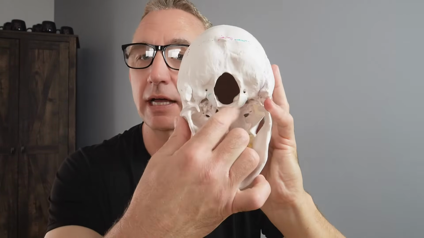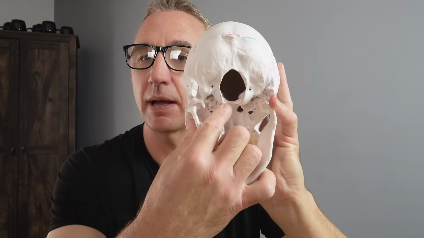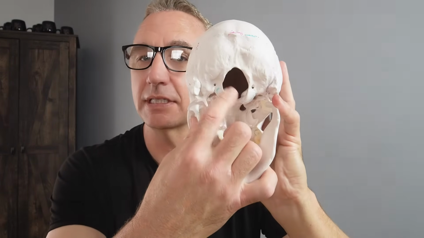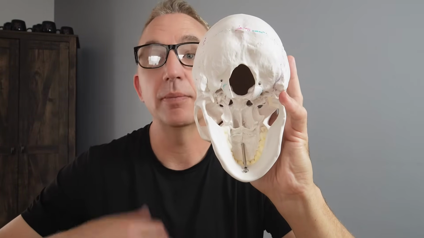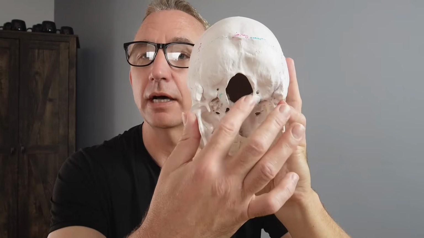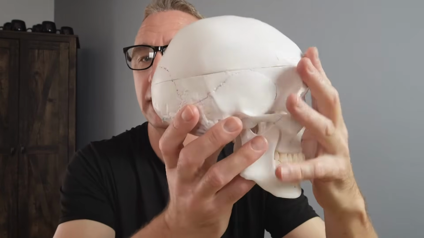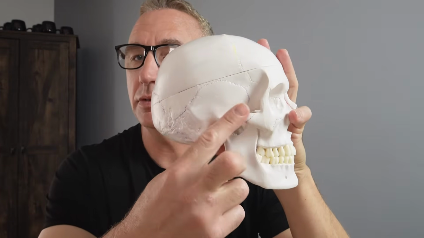On either side, I have a smooth projection on either side of the foramen magnum. This is called the occipital condyles. The occipital condyles are the attachment for the C1 vertebra, which is called my atlas. You say, yes, I love learning this stuff. So, occipital condyles.